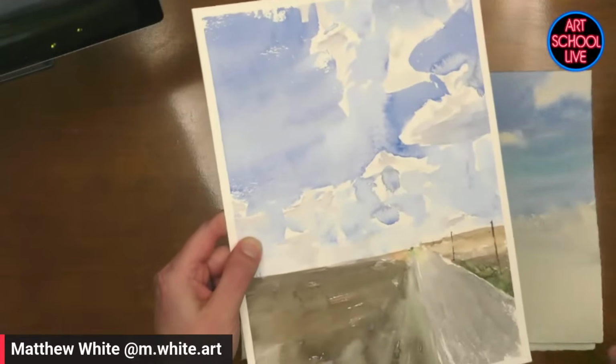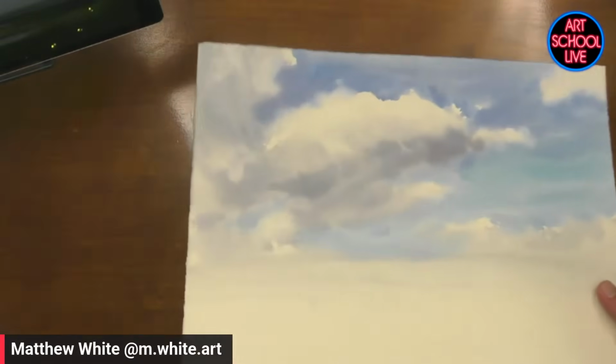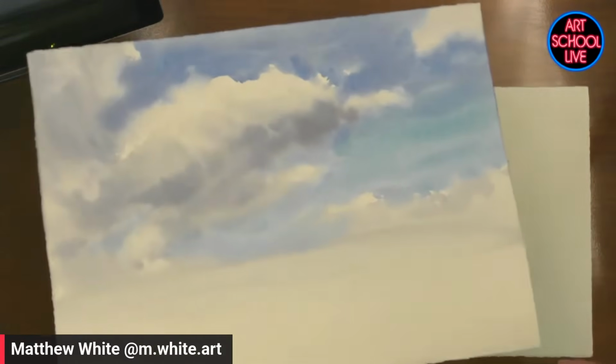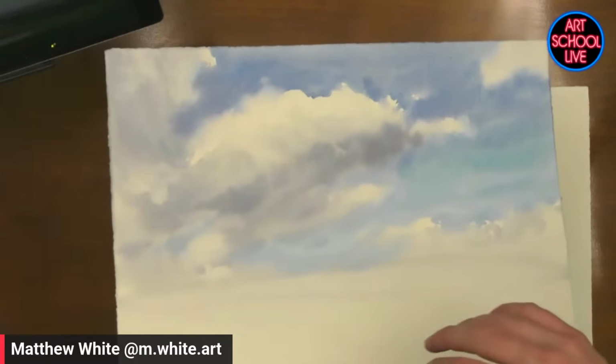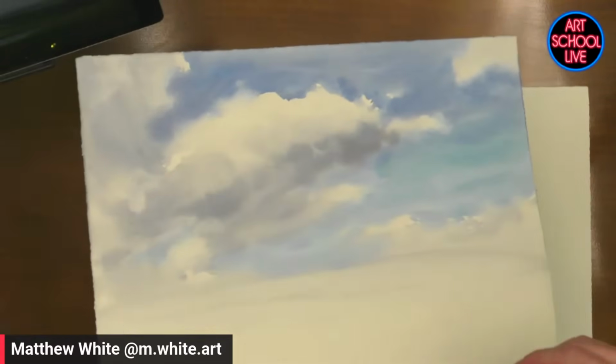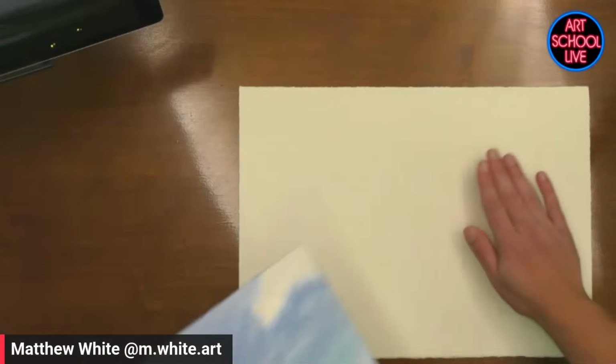But today, I want to show the viewers how to paint something like this, with clouds that have more form, with a good feeling of light and motion and life in the cloud. So this is what we're going to paint today, and I'm going to get started here.